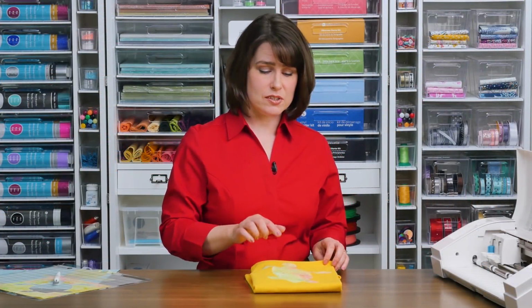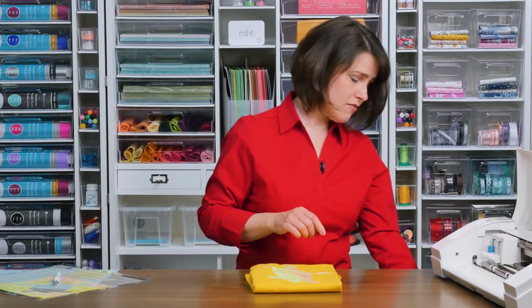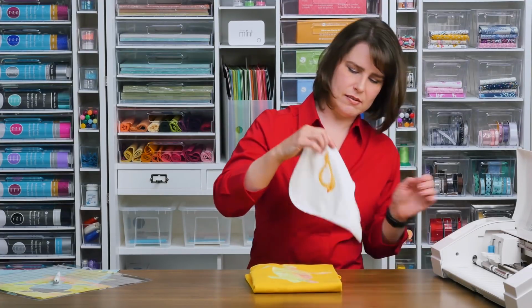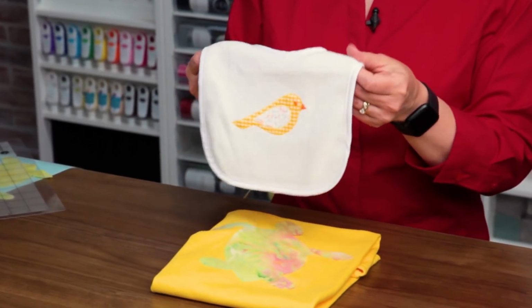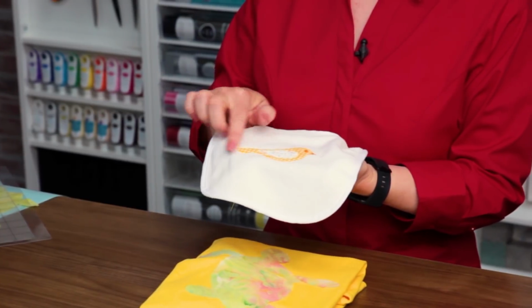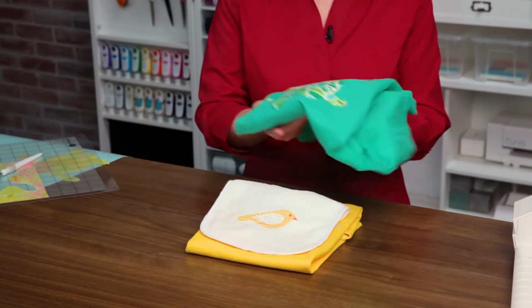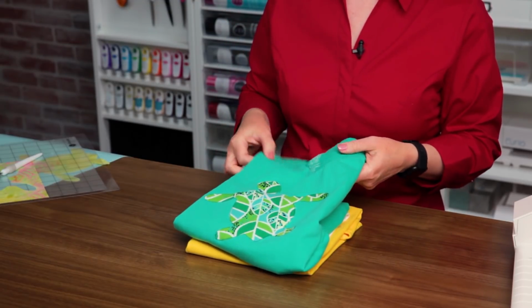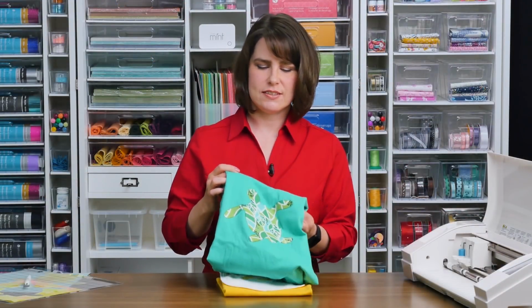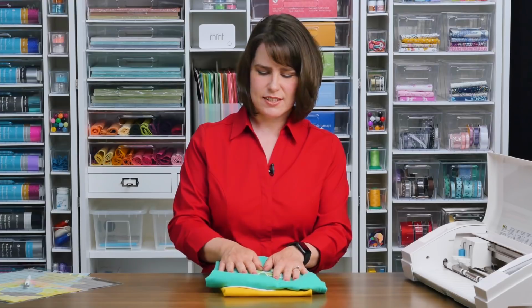Let me show you just a couple of other examples where I've used the fabric stabilizer to add fabric. I've got this bib where I've added a couple colors of fabric to sew a little chick onto the bib. On this one, I've used exactly the same turtle design, but I've just used greens instead. So you can see how you can use a lot of different variety when you're using fabric stabilizer.